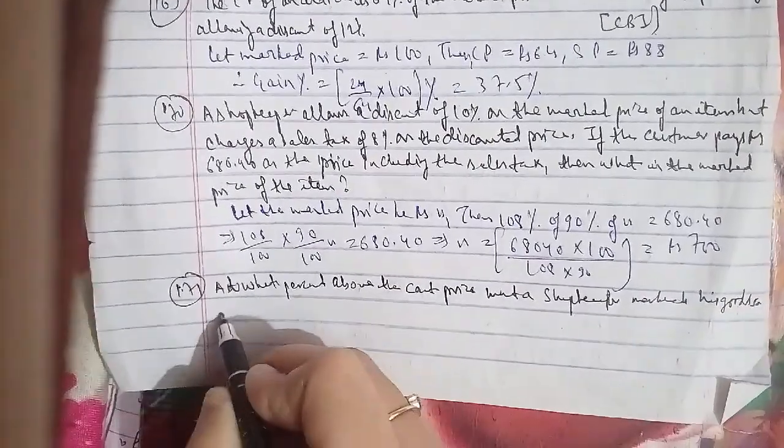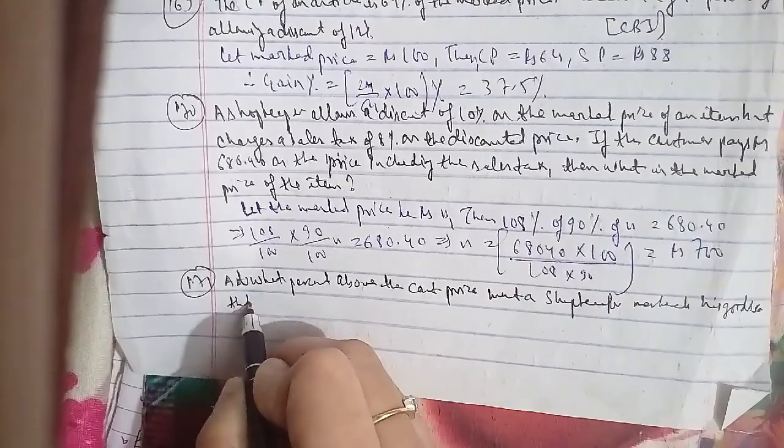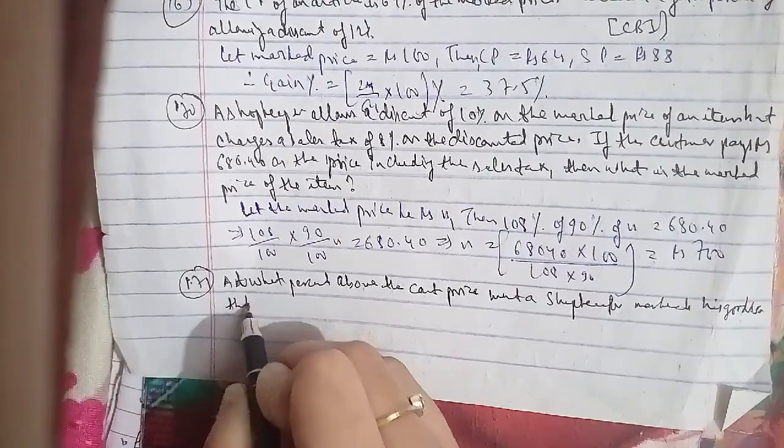This has been asked in the SSC examination paper, which we have to talk about. So we'll go ahead for the same here.